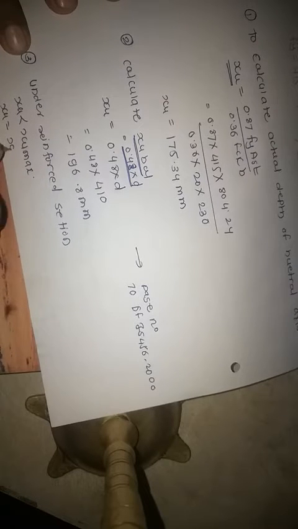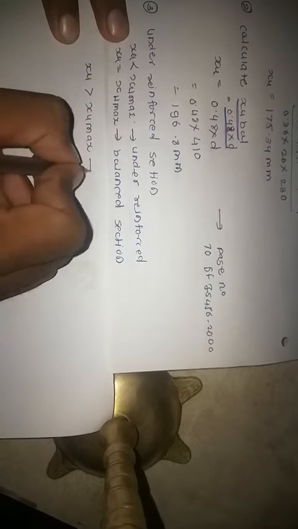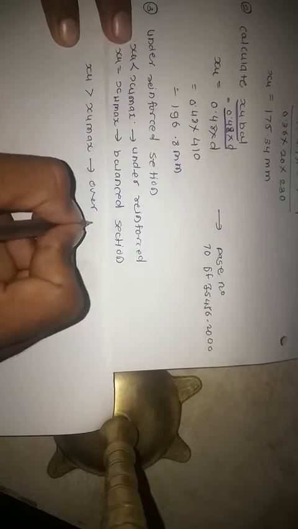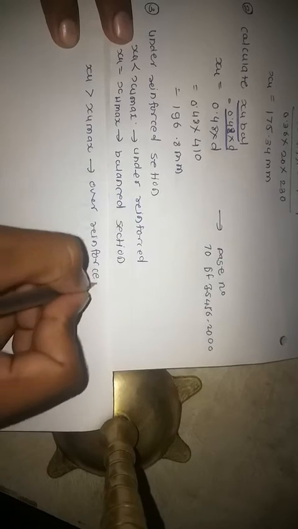XU is equal to XU max gives balanced section, and when XU is greater than XU max, then it gives over reinforced section.